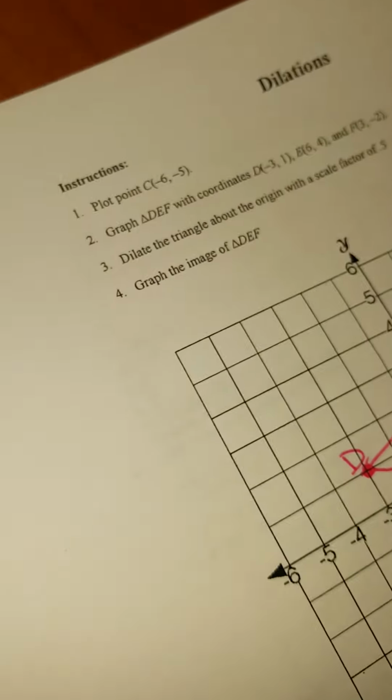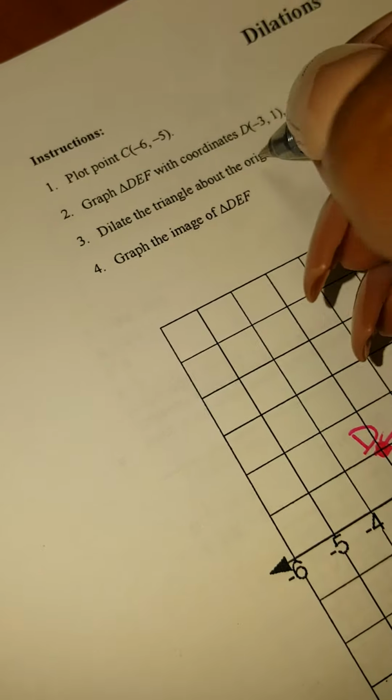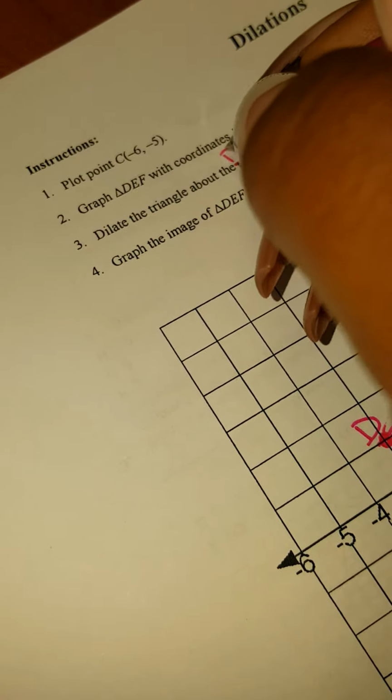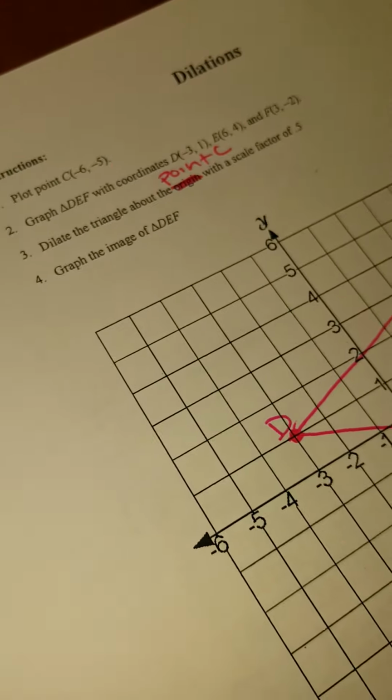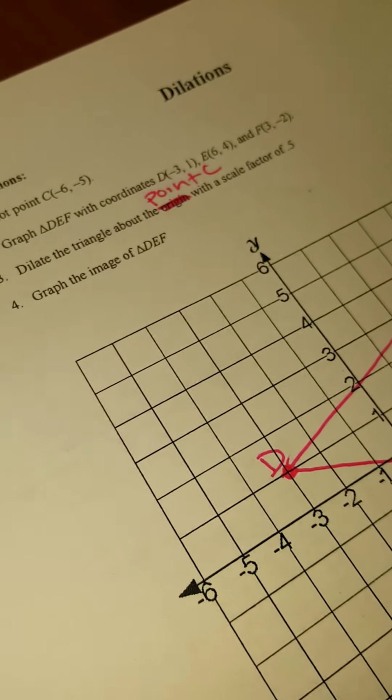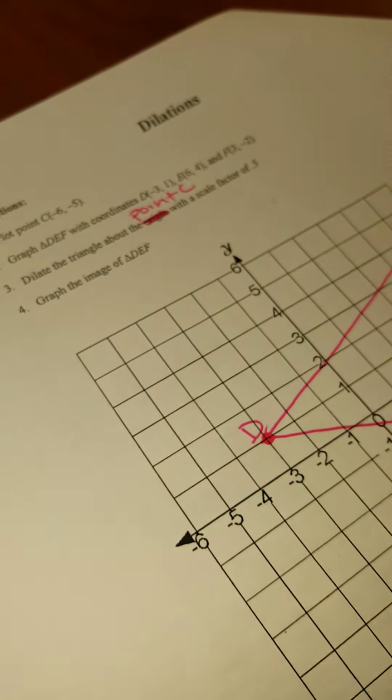Okay, originally I did say dilate the triangle about the origin, but we're going to change that. We're going to dilate about point C. And the scale factor is 0.5, which is the same thing as 1/2.